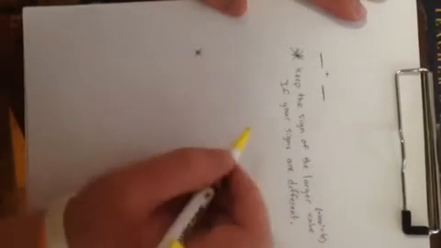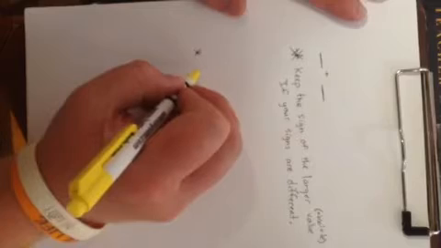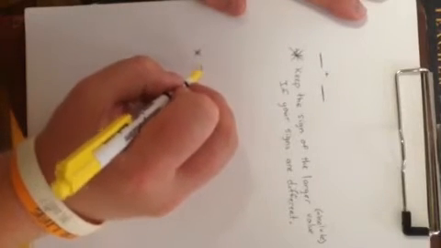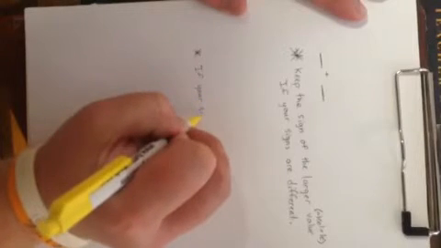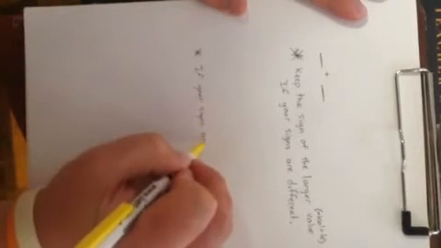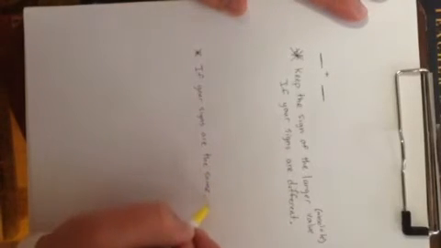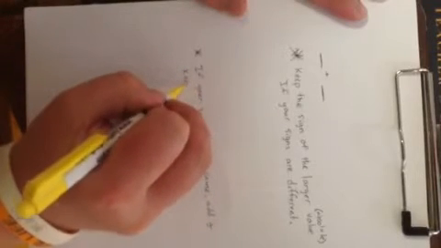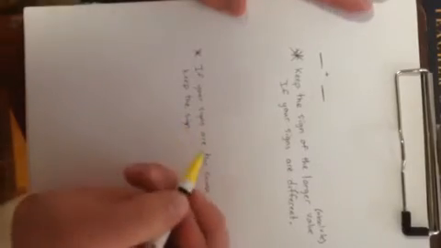I'm going to write absolute up here in parentheses, and I'll explain what that means in a minute. Just want to make sure you have this down. Then keep the sign of the larger. So, if your signs are the same, add and keep the sign. Okay, that's pretty important right there.